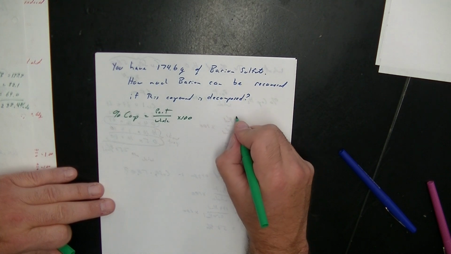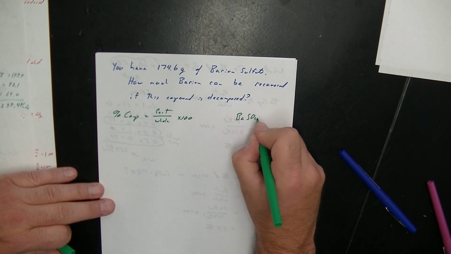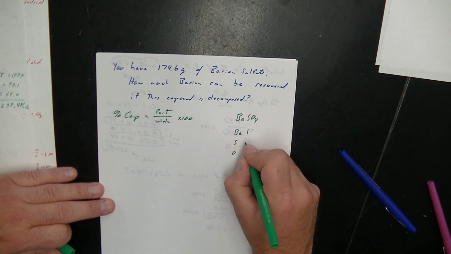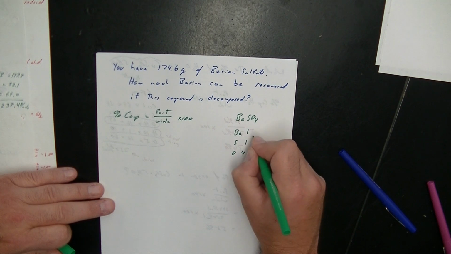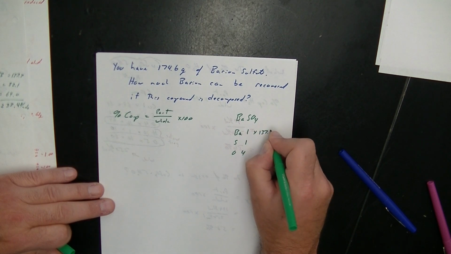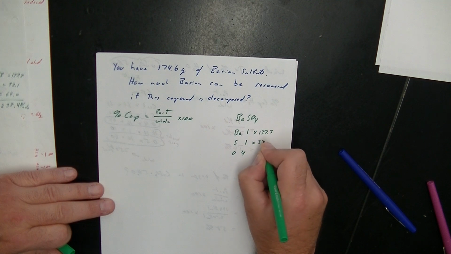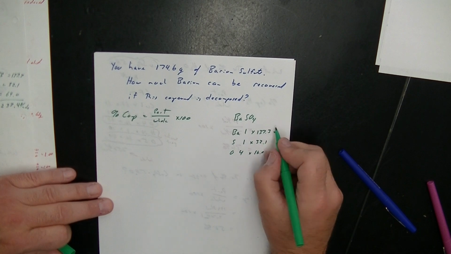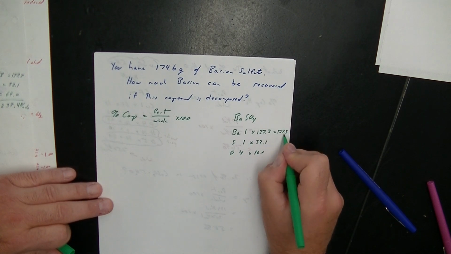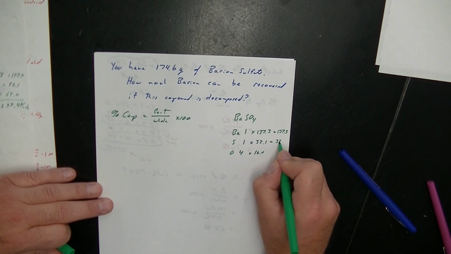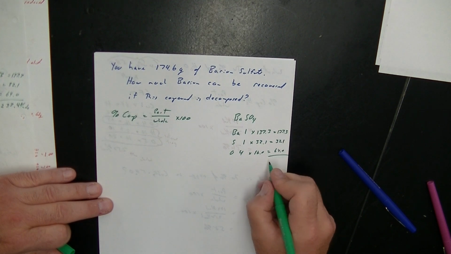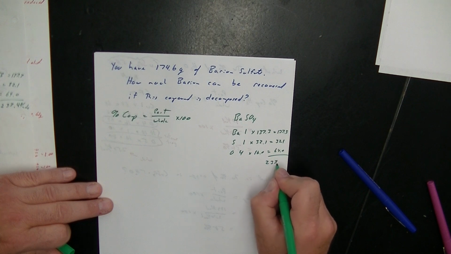Right, so barium sulfate is BaSO4. So I have Ba, I have S, and I have O. I have 1, 1, and 4. 137.3, 32.1, and 16.0. Multiply across. 137.3, 32.1, 64.0. We add that all up. 233.4.